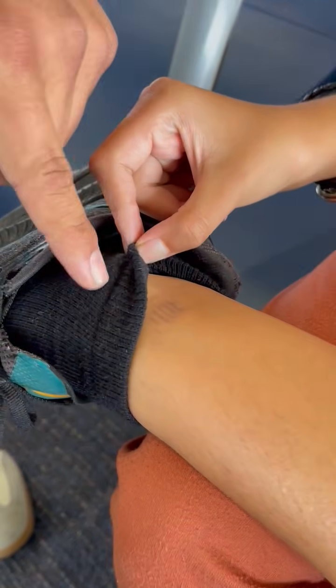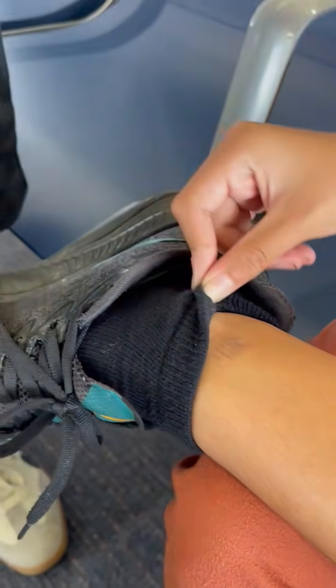Right now, we're in Ninoy Aquino International Airport in Manila, the Philippines. What's this? What's this right here? Yeah. This is called a partial thickness burn.